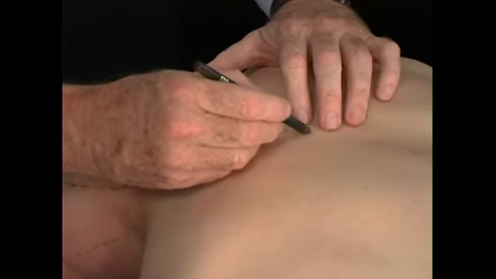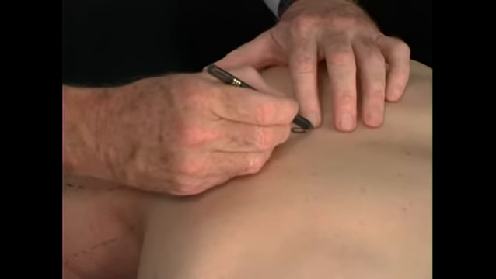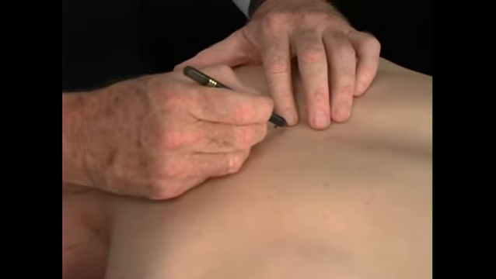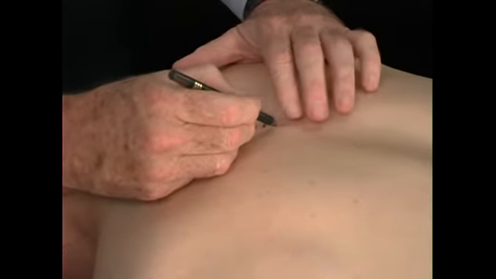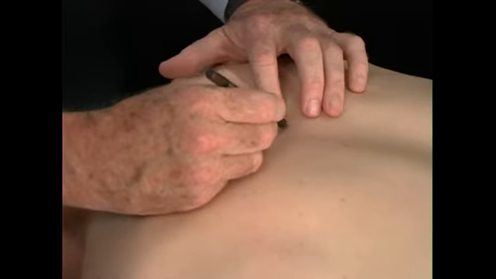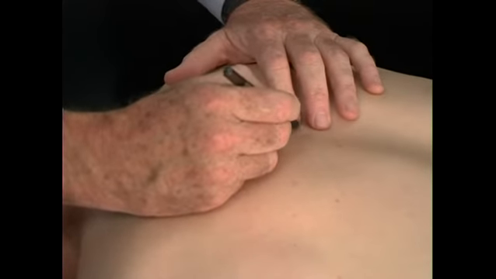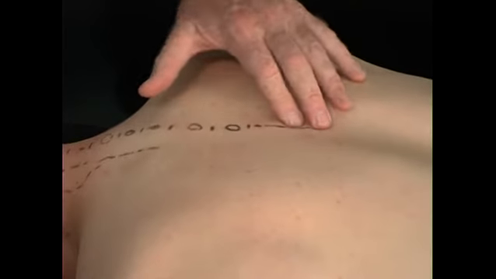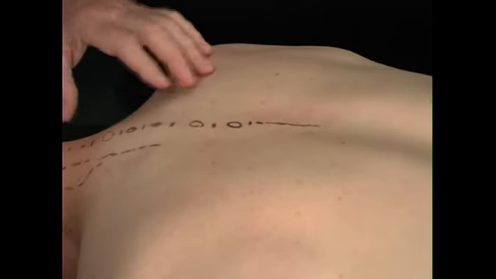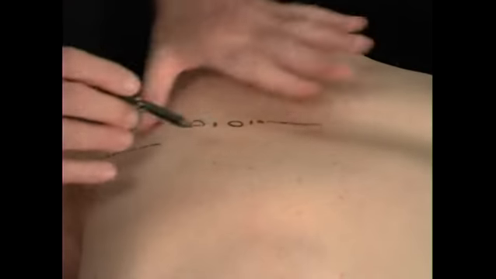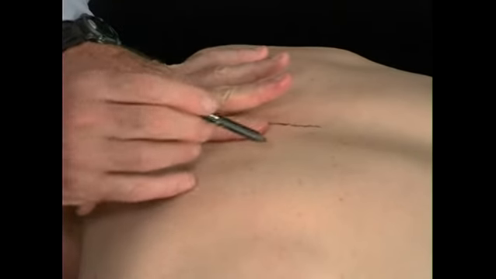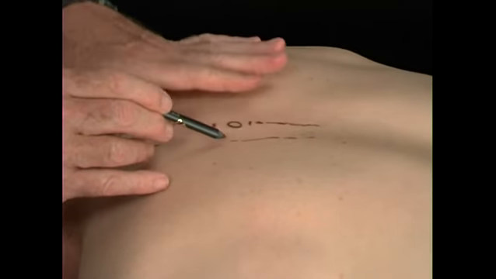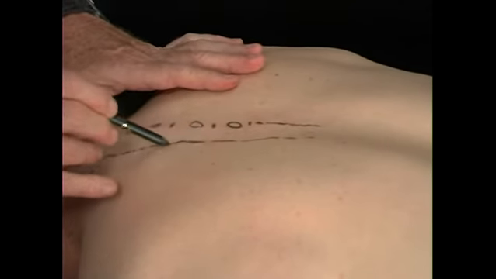It's sometimes hard to differentiate exactly where the spinous process is and where the interspace is. And that's okay. As long as you stay in the midline, we're just going to draw a line on down in the midline, being careful that we touch the spinous processes so we know that we're staying in the midline. Our next line, again, is about a finger breadth off the spinous processes, and this is the line of the facets in the thoracic area.